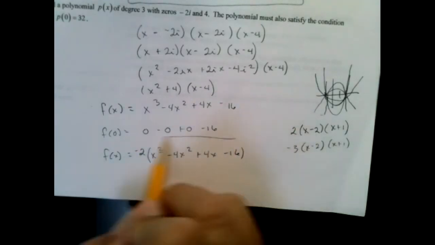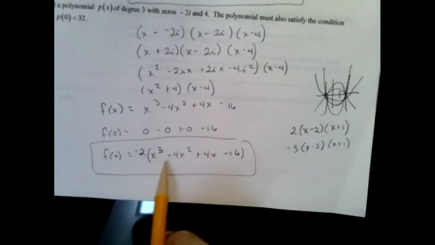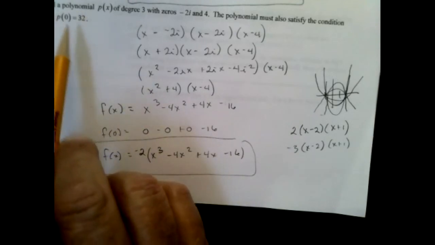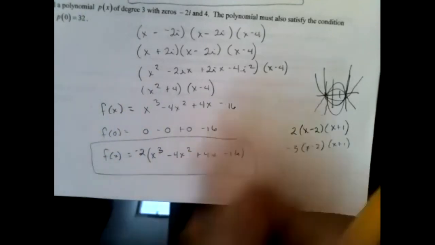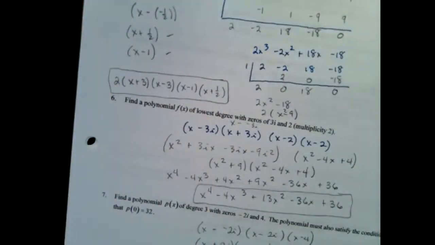Excellent. So we have that out there. Again, I still have the same 3 factors, but the negative 2 satisfies this condition. Okay. And we had a positive 2 up here, and that's okay.